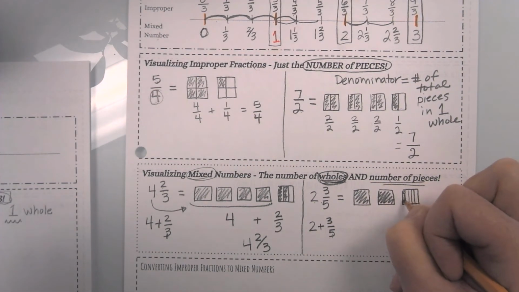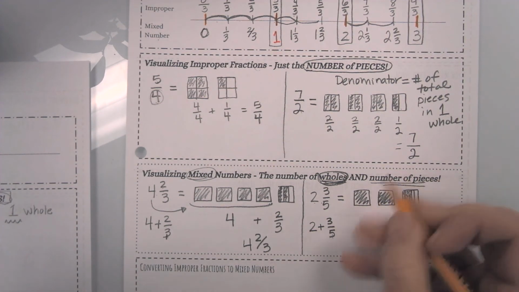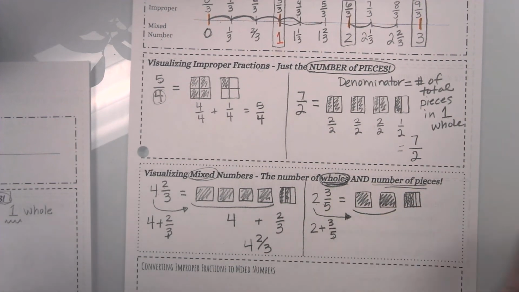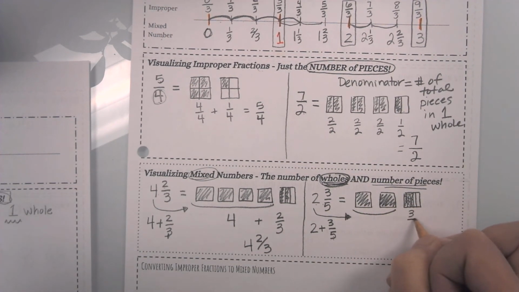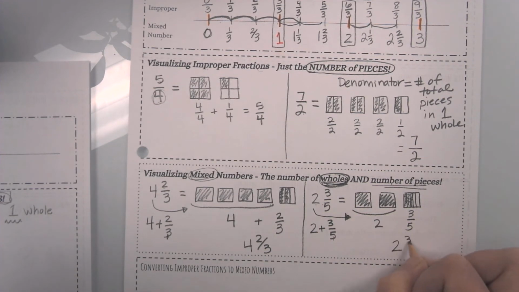3. 1, 2, 3. So now I have my 2 wholes, right? That's the 2 wholes, plus my 3/5. So when I put it back together, I've got 2 3/5.